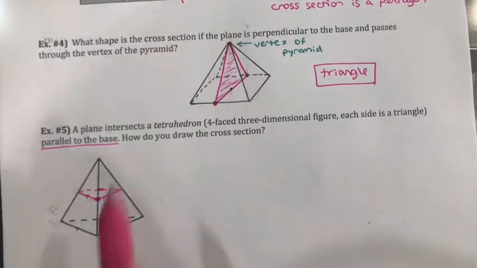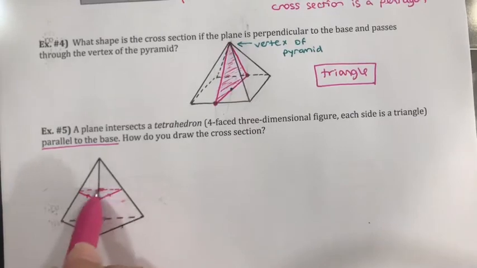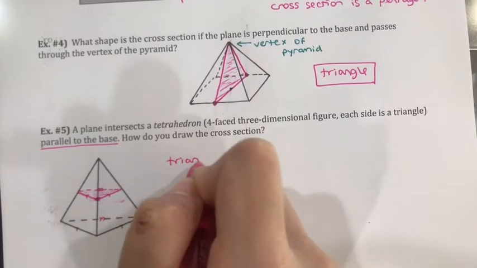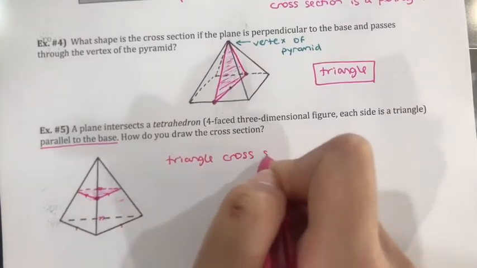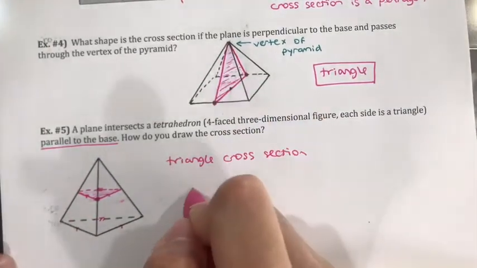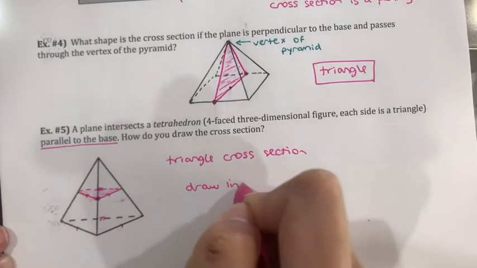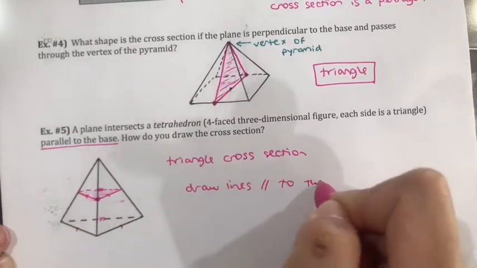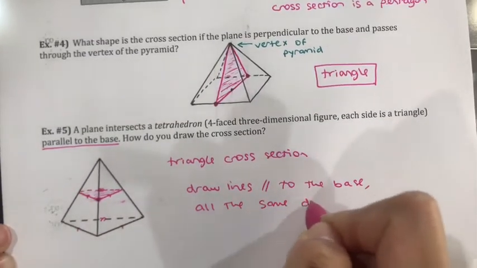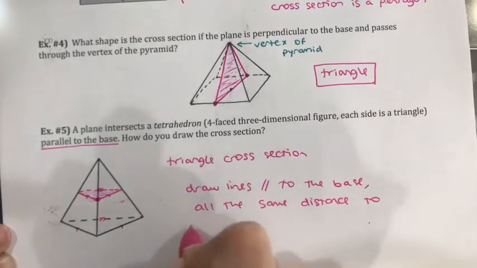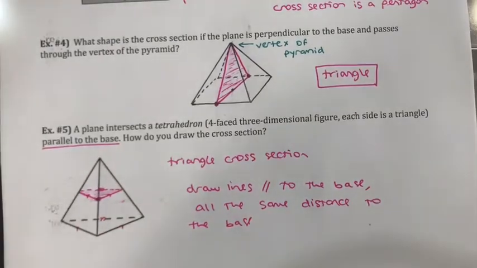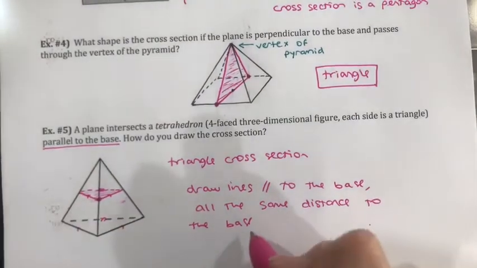Okay, so this figure right here is our cross section. So it's a triangular cross section. So our question was, how do you draw the cross section? Is that you want to draw lines parallel to the base, all the same distance to the base. Notice that the distance was always the same for each of the sides.